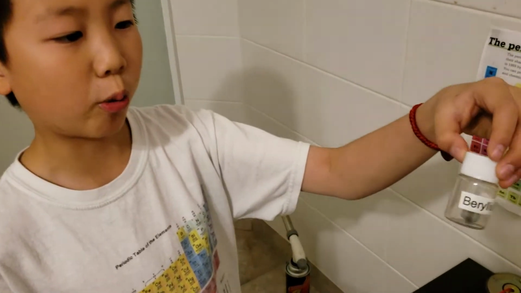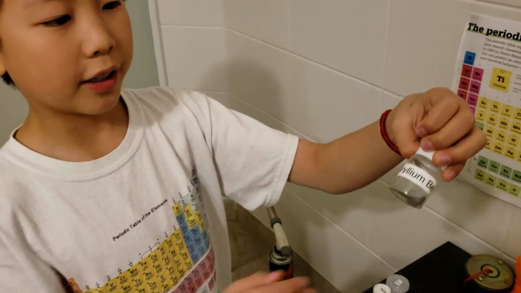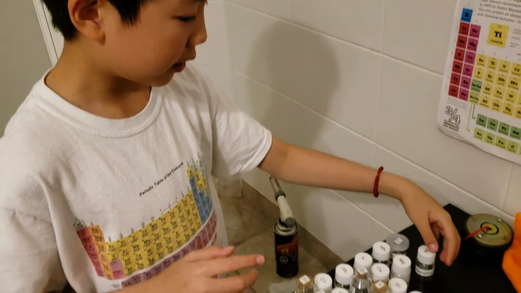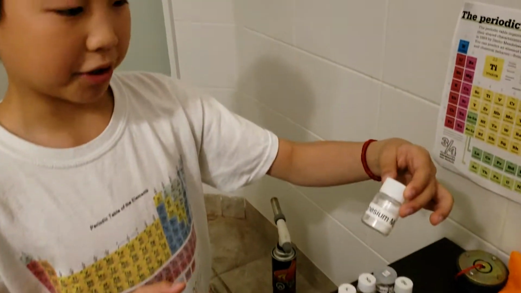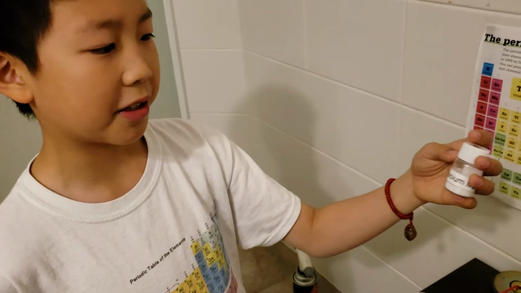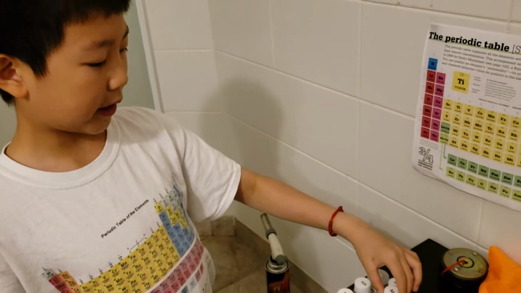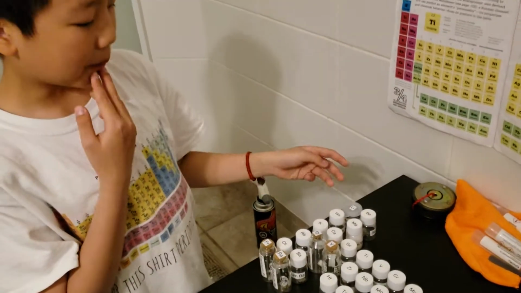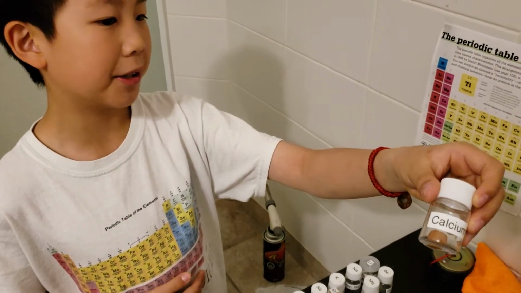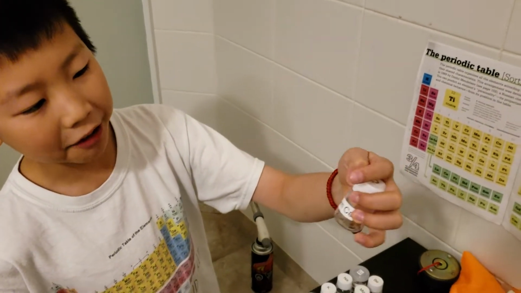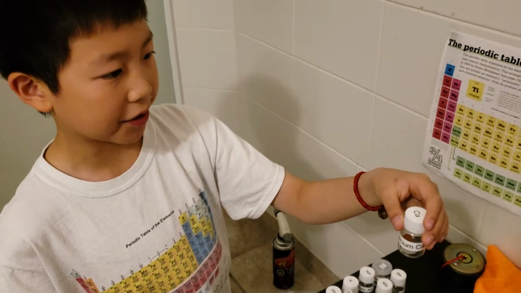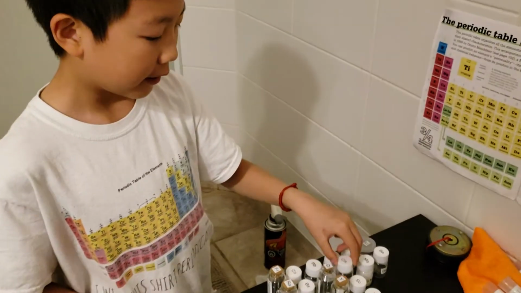Beryllium. I have a piece of aquamarine, which is a mineral that's mostly made of beryllium. I think it's beryllium aluminium silicate. And here is magnesium, which is known as Epsom salts. It's magnesium sulfate, which gives it the wonderful smell. And calcium. This is a piece of orange calcite, a mineral that's rich in calcium, and calcium can be found in bones and lots of other stuff because it's essential for life.